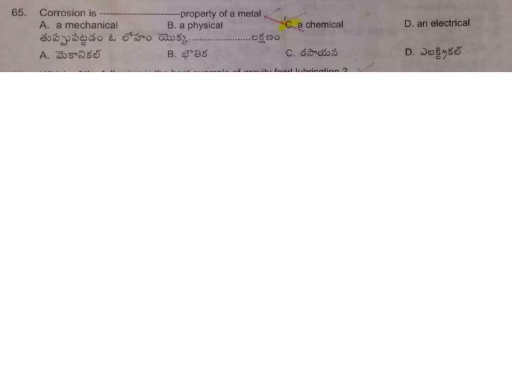Corrosion is a dash property of metal. A. Mechanical. B. Physical. C. Chemical. D. Electrical. C is the answer. Which of the following is the best example of gravity fed lubrication?